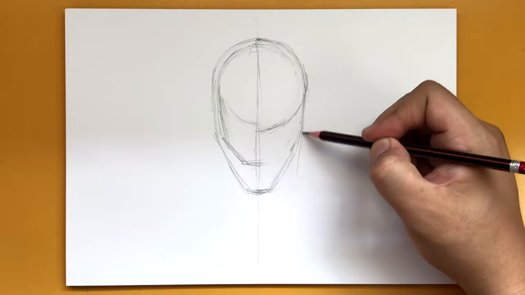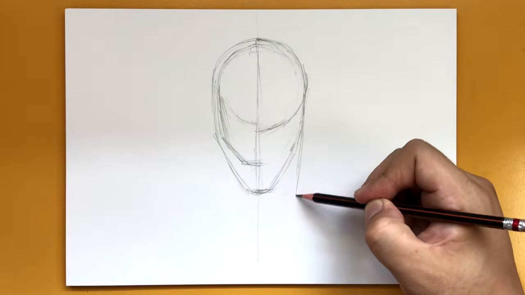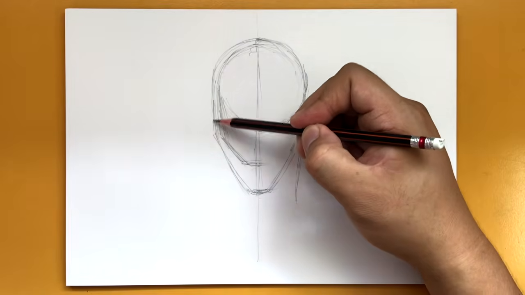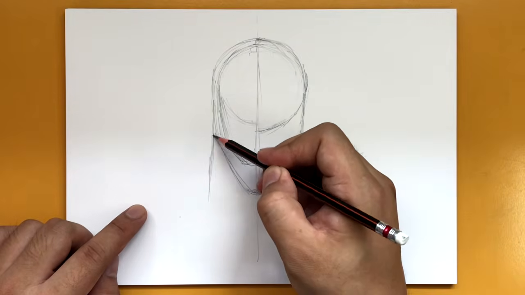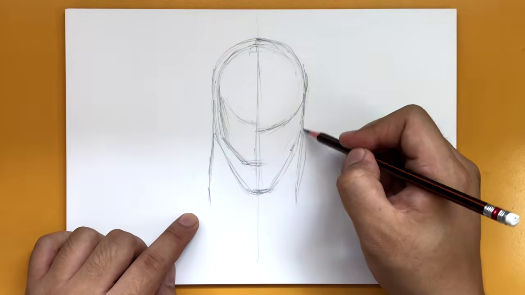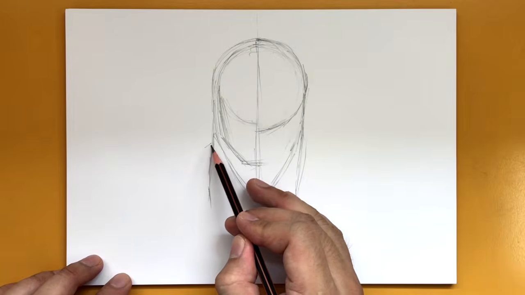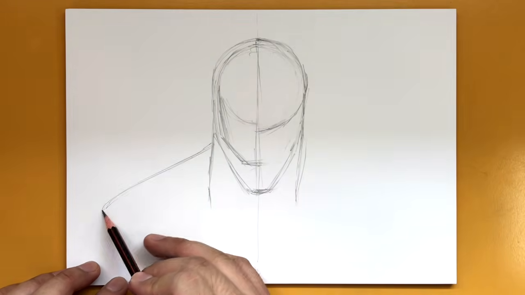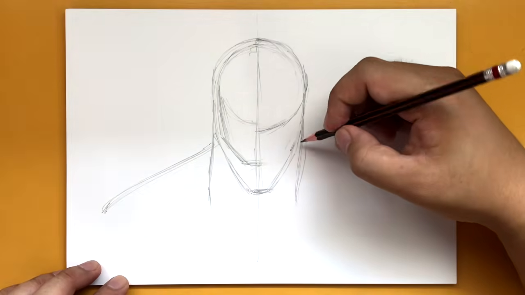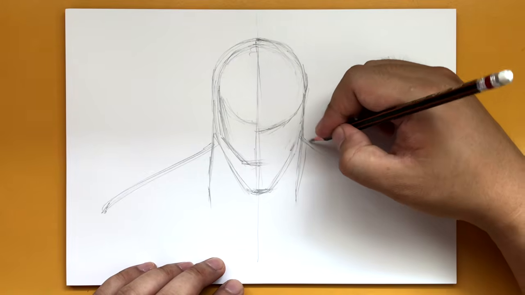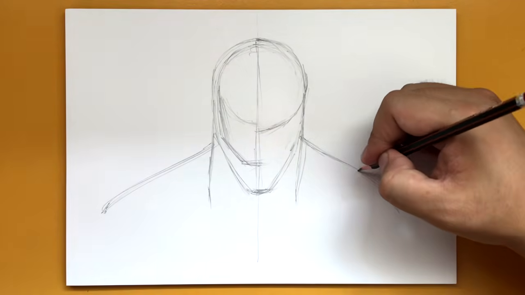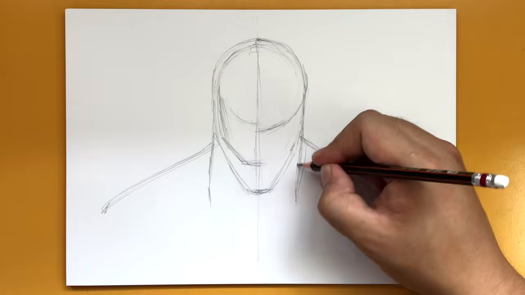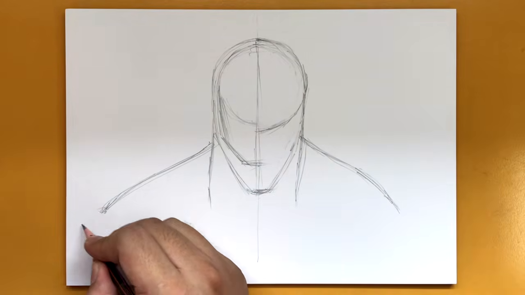Let's draw a neck from here going down, and right here as well going down more this way. So the neck is tilted slightly. Okay, there we go. And then right here, pretty huge trapezius muscles, or traps. There you go. And I'm going to leave it there.